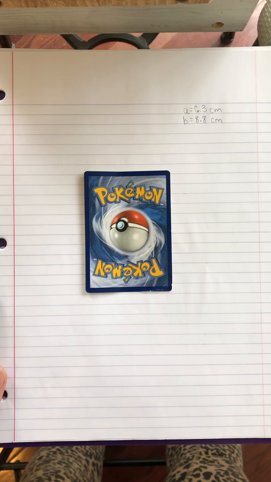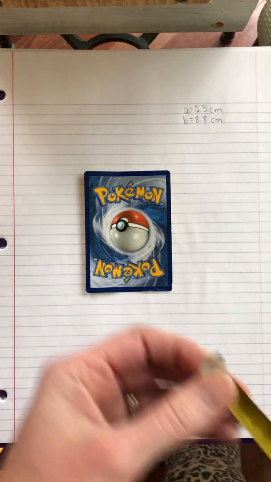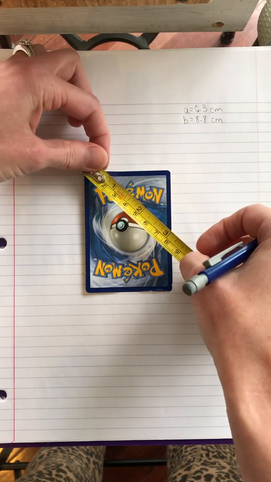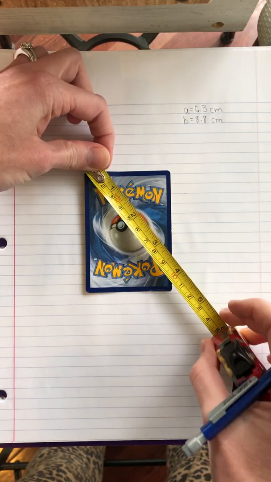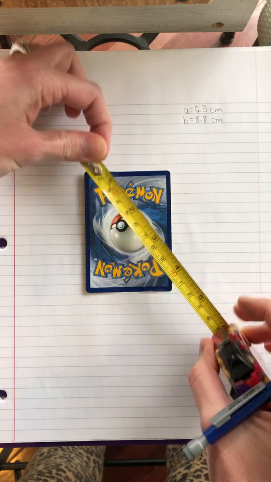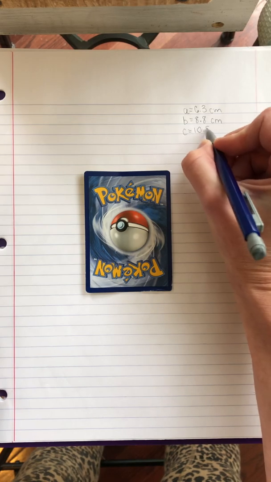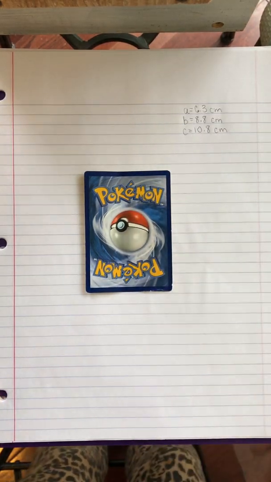Centimeters. Yeah, hang on, bud. All right, and then for the hypotenuse C, we would just use this diagonal right here. You have to be careful to make sure that you're going exactly from one corner to the other. It looks like it's about 10.8. So C is 10.8 centimeters.